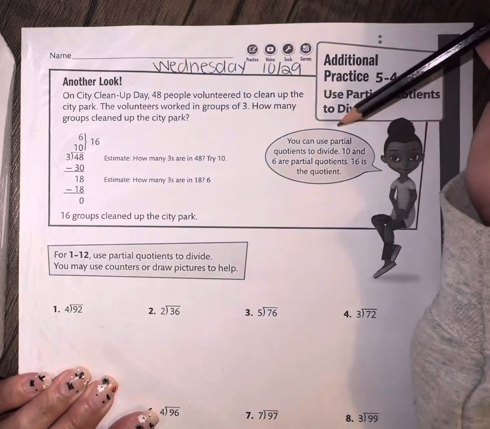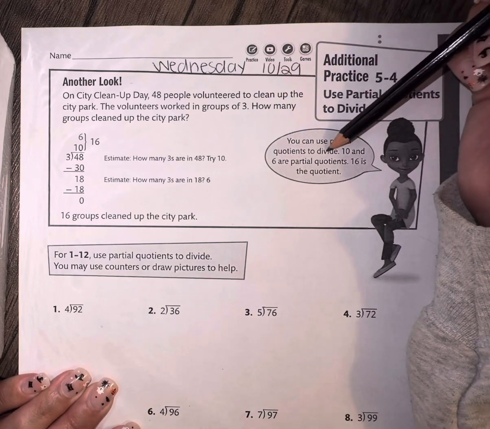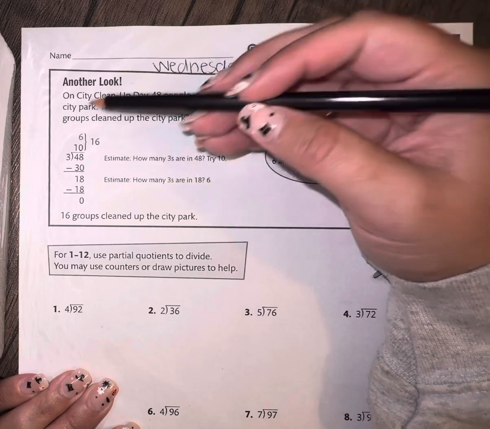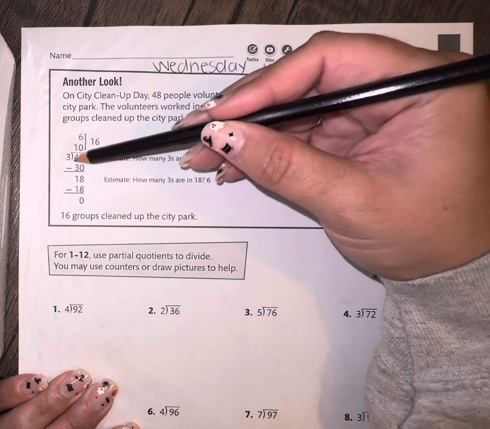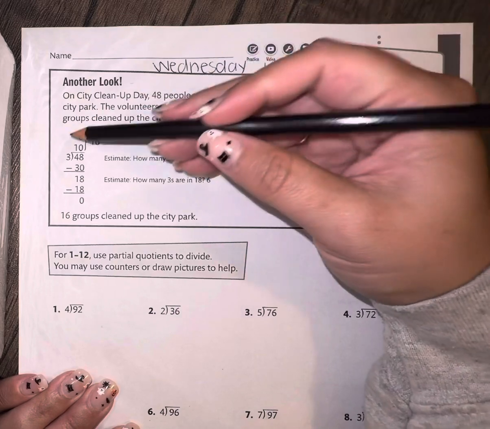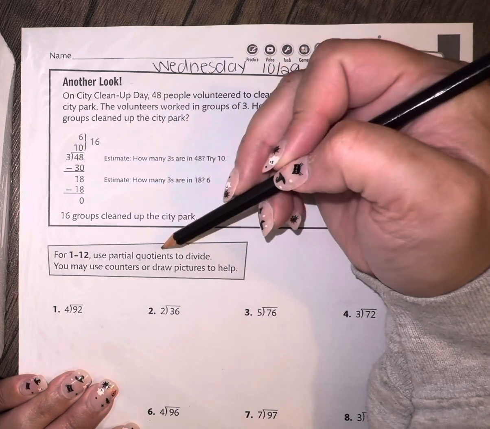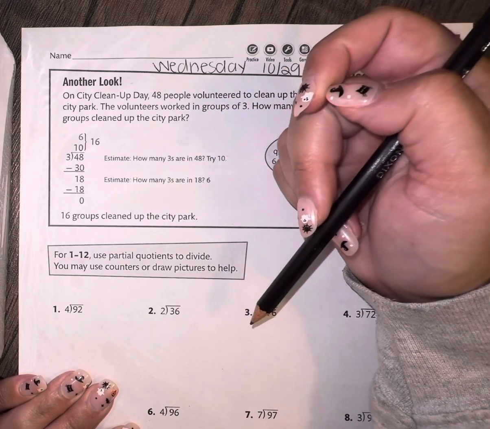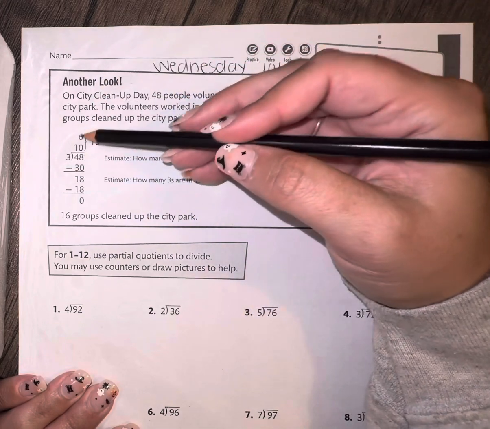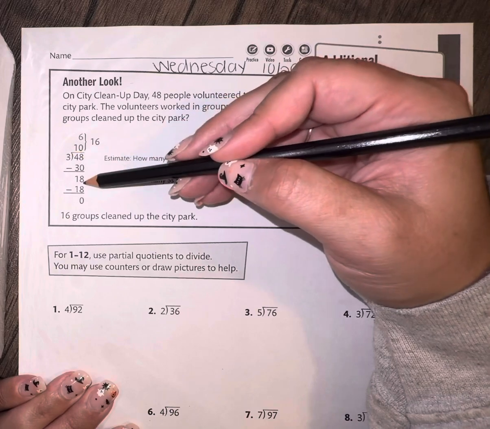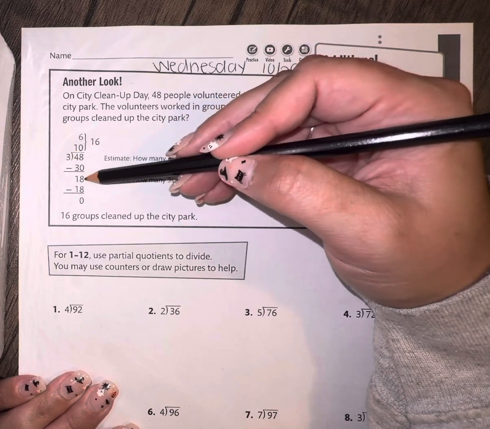We're gonna just use some partial quotients to divide here, okay? And we're gonna just estimate. How many 3s do you think we can get in 48? Well, let's try 10. 3 times 10 is 30. When I subtract that, I am left with 18. Now I need to think, okay, I used 10. How many 3s can I use to get into 18?